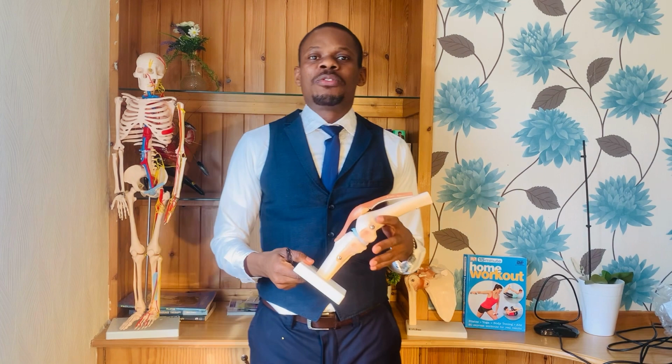Then, for causes of osteoarthritis, there is actually no known cause. A lot of literature attributes osteoarthritis as being idiopathic, no known cause. However, in some cases, there could be secondary knee osteoarthritis. These occur when the knee has been previously damaged.